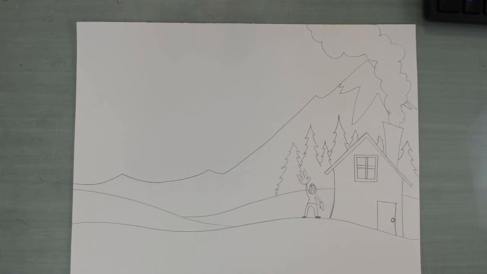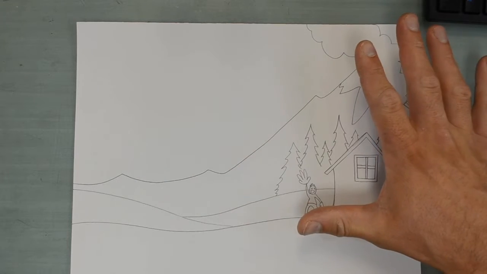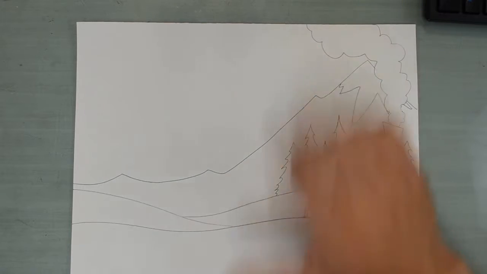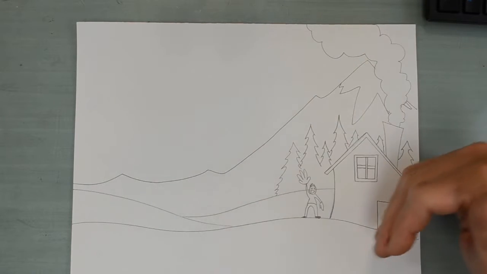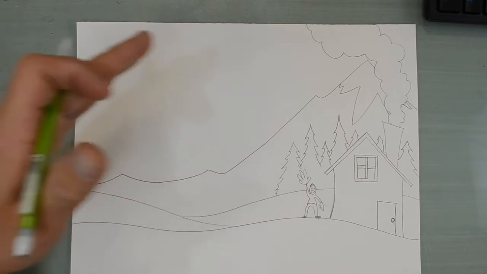Let me try to explain the idea of balance by showing you a picture that is not in balance. In this picture that I drew, I concentrated all of the stuff in the drawing over in one area, on one side of the artwork. So there's so much happening over here, and there's so little happening over here.